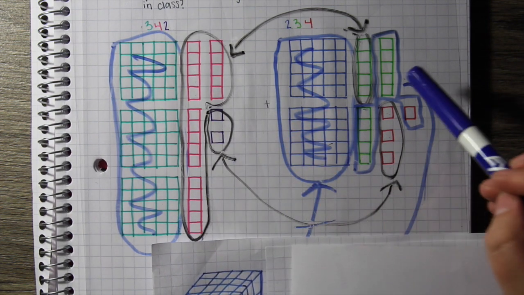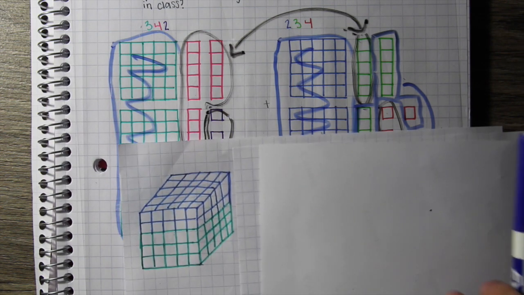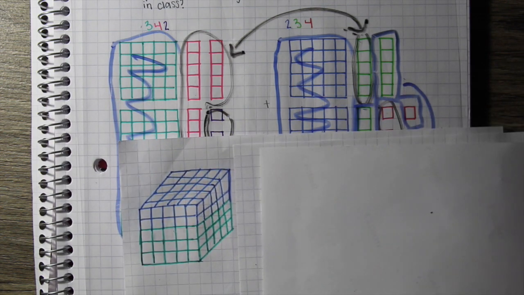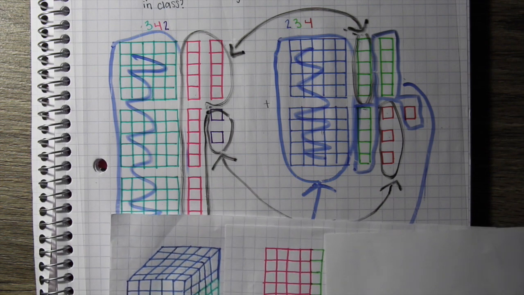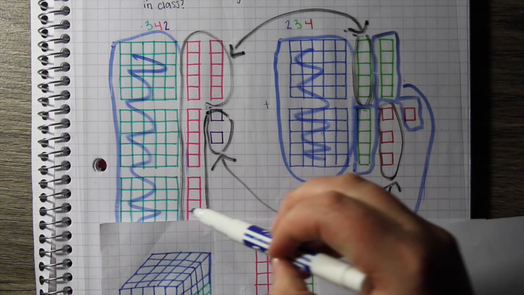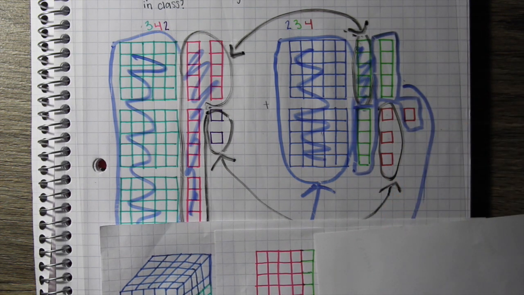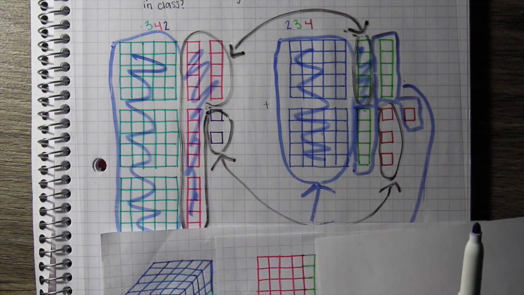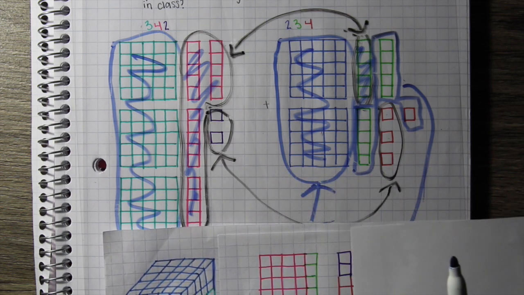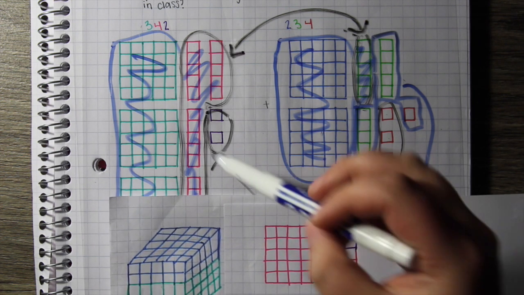The next step was adding those rods. So I took the 4 from the 342 for the 40s and 1 of the rods from the 234 to create another flat of 100. And you can see that in the drawing there. So again, I'm just going to cross out those rods that I've used to keep track of what I've used. And then I'm finally going to combine those blocks to create another rod of 10. So I'm taking 2 from the 342 and 3 from the 234 to create another rod of 10.